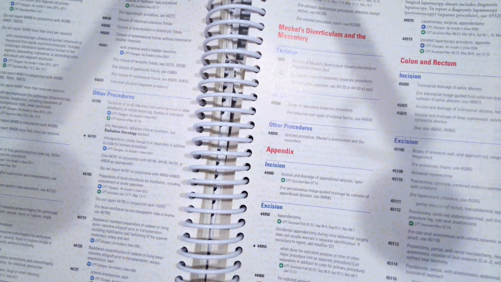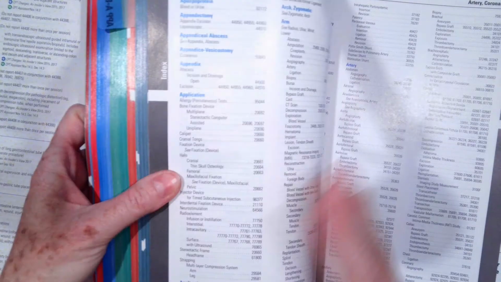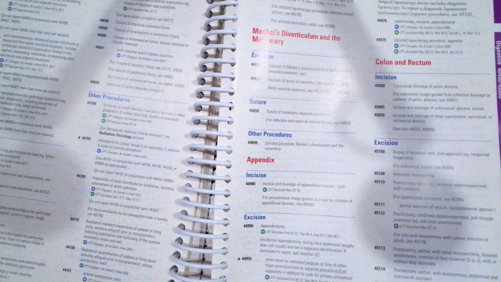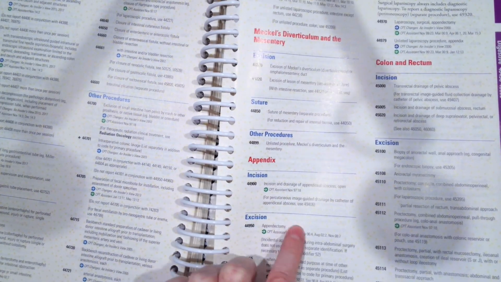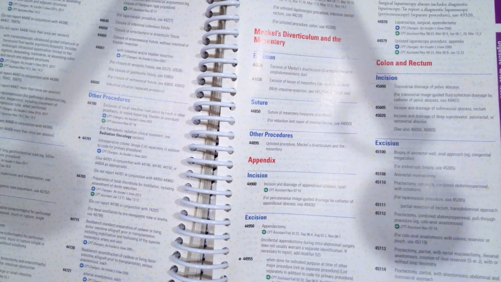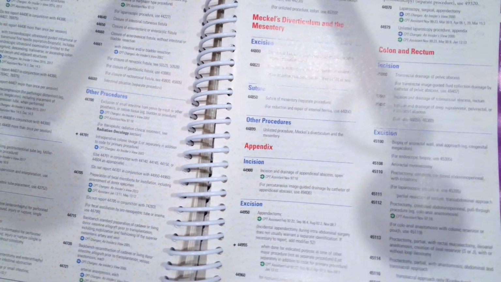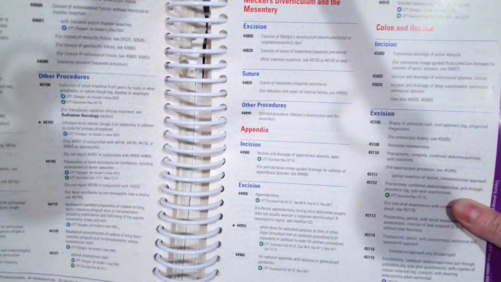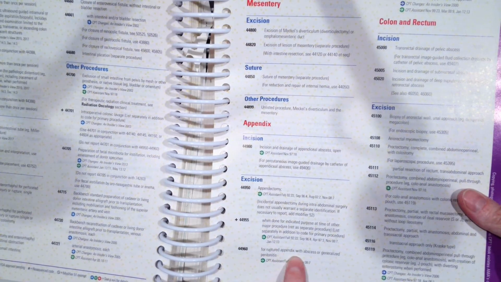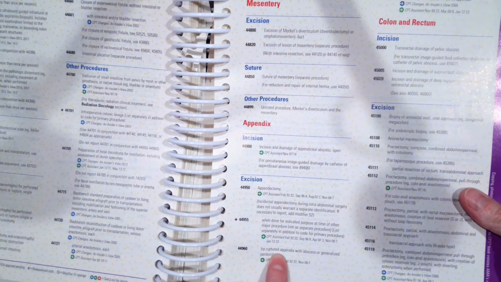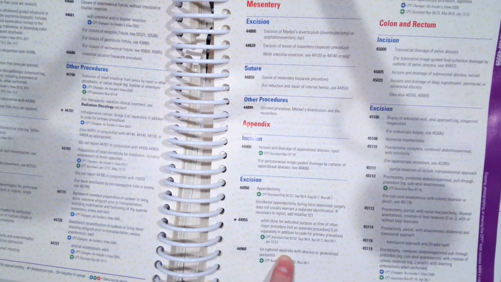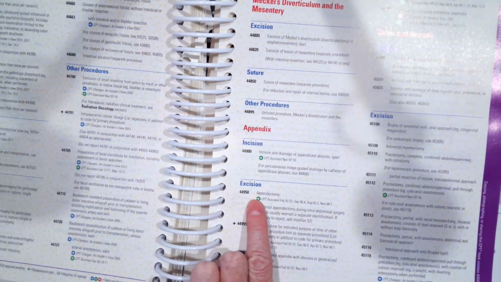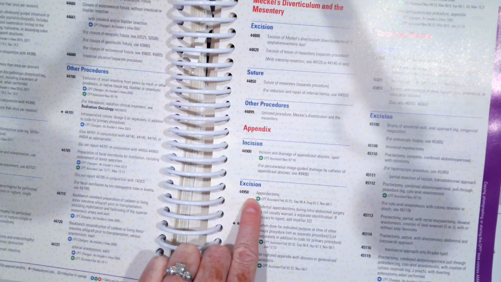And then the other choice we had in our index back here was 44960. So we're going to look up that one. That one reads appendectomy, and then there's the semicolon. So then we're going to add for ruptured appendix with abscess or generalized peritonitis. So that one we would not pick because our scenario didn't say anything about a ruptured appendix. I just said open appendectomy. So we're going to go ahead and pick code 44950.